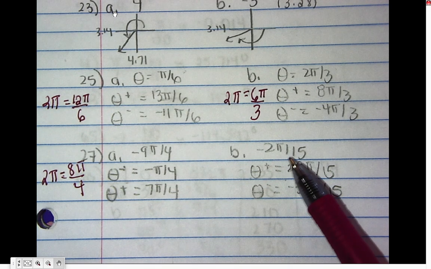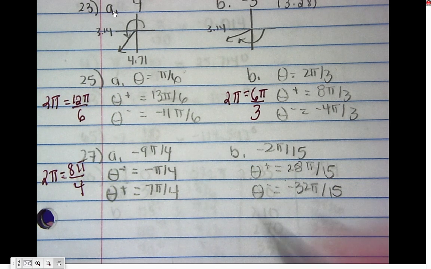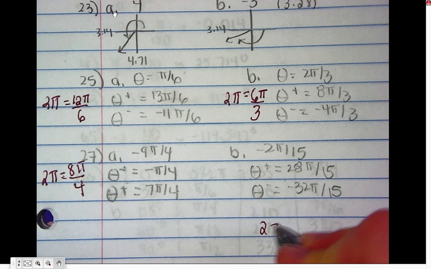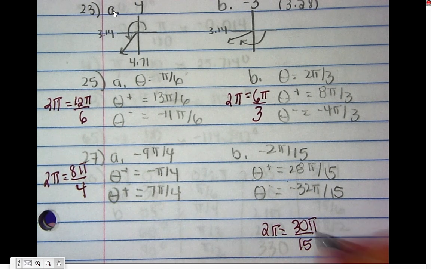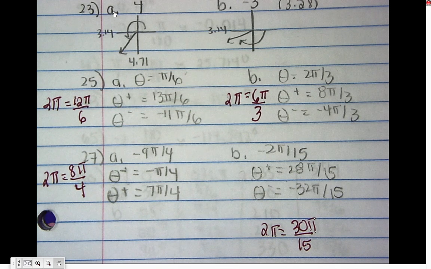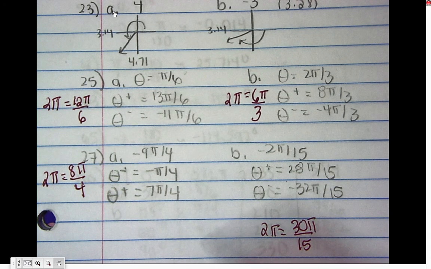And B here, I have negative 2 pi over 15. Well, 2 pi, if I want 15ths as my denominator, 15 doubled is 30. So 2 pi is the same thing as 30 pi over 15. You could have had different answers for any of these problems. There's infinitely many coterminal angles to our given angles. Or any other questions?